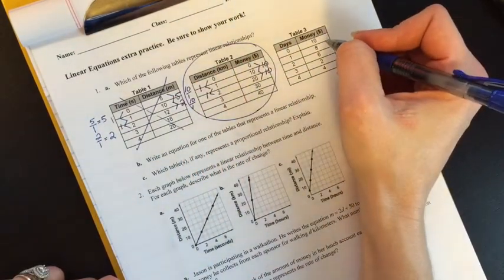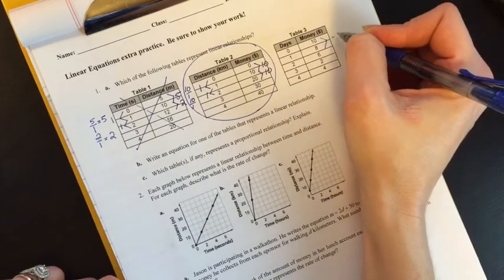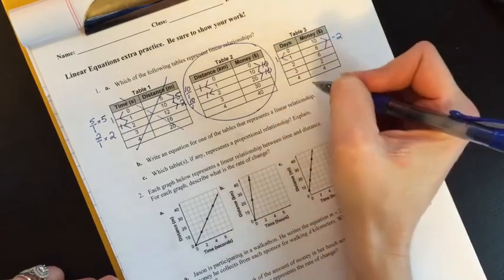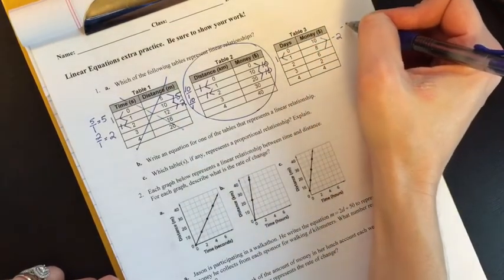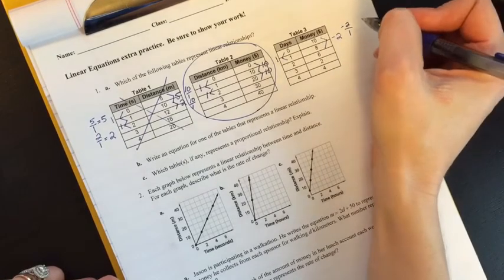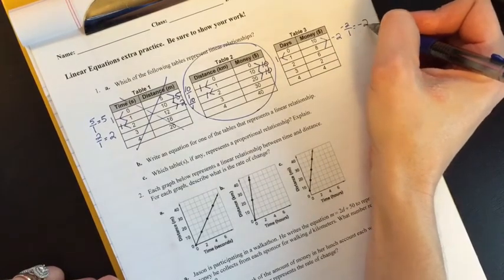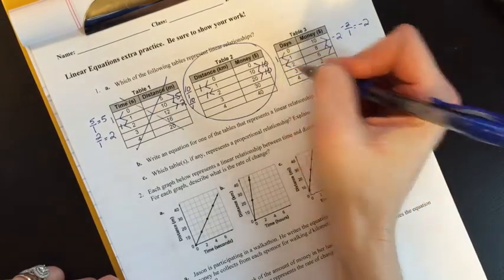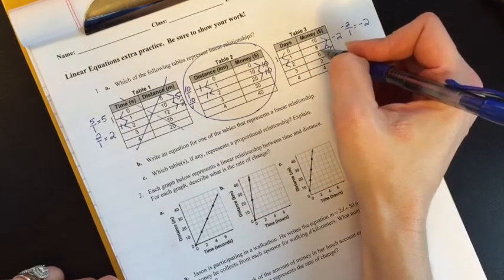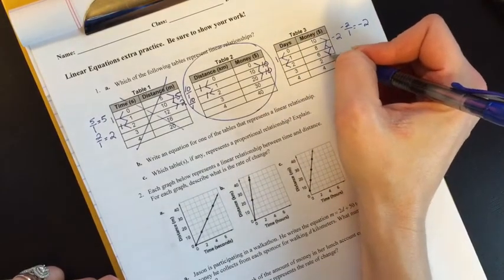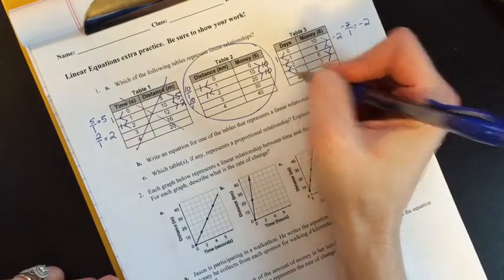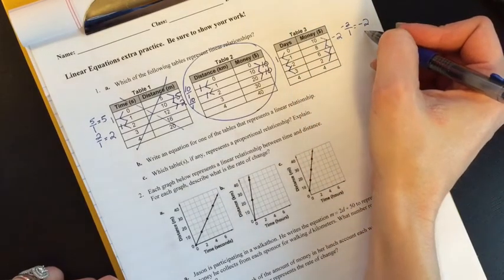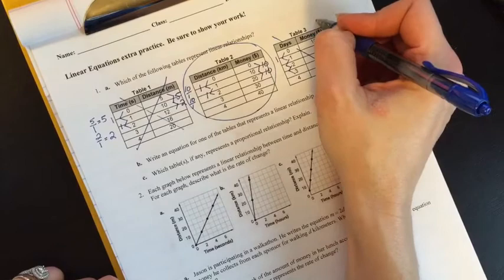Let's take a look at table 3. The change in y is negative 2 because we're going down by 2, and the change in x is 1. So we have negative 2 over 1 for our change, which is equal to negative 2. The next change in y is negative 2 over 1. But then we have a little problem here. We have a negative 4 change and a positive 1 change, which gives us negative 4. That's not the same as negative 2. So this is not linear.